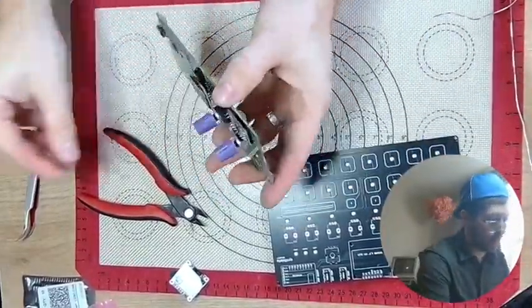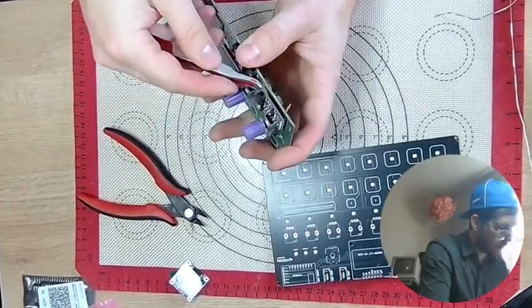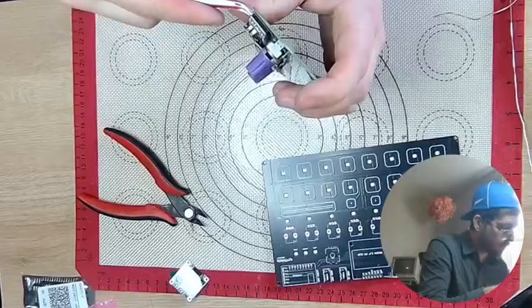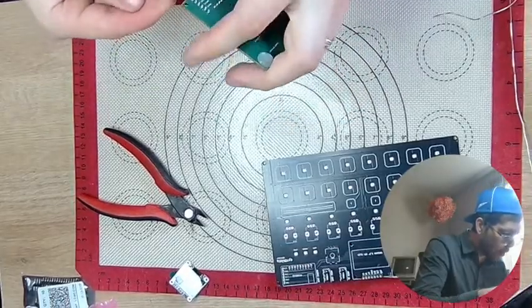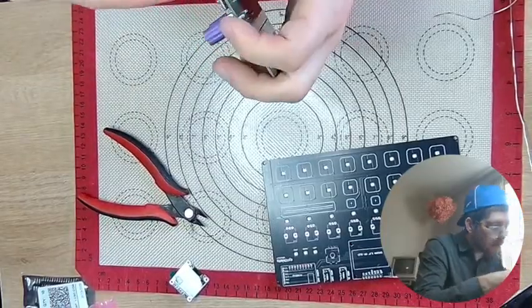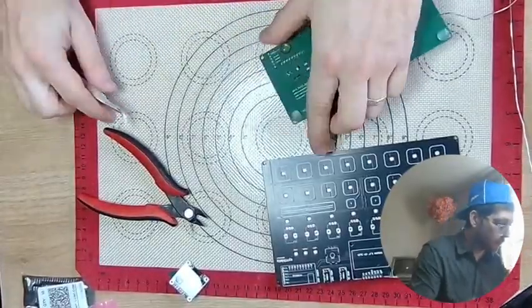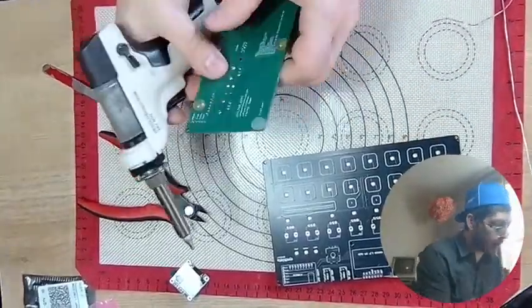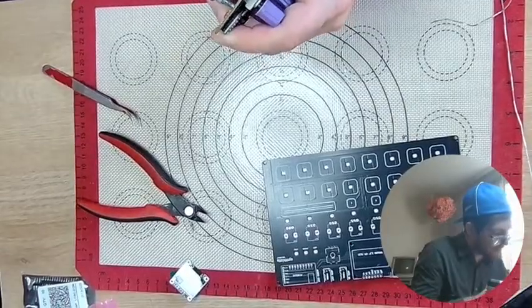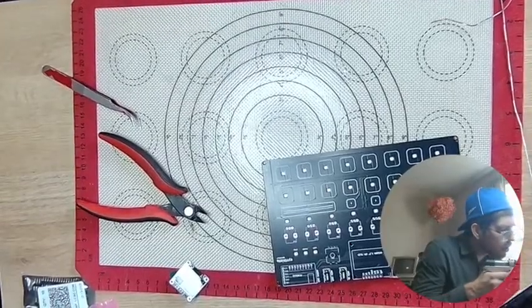Might be a little stubborn. Somebody's holding on. Let me go back through it. Sometimes I'll add solder and restart basically, and that'll help. But I think I see the one that's problematic. Two of them actually.